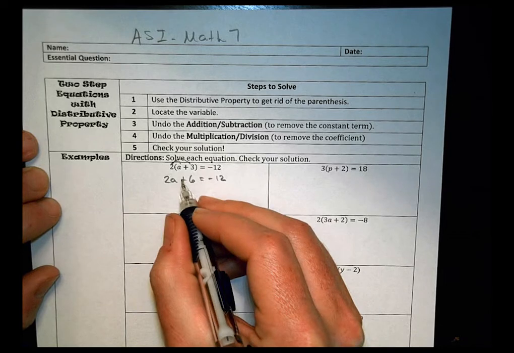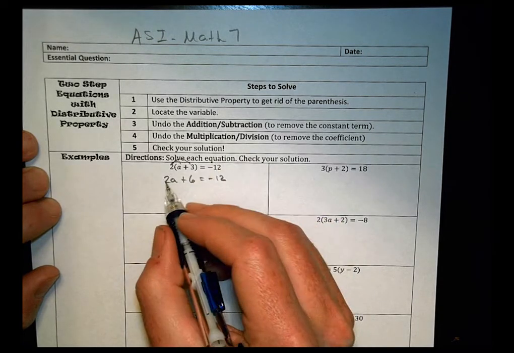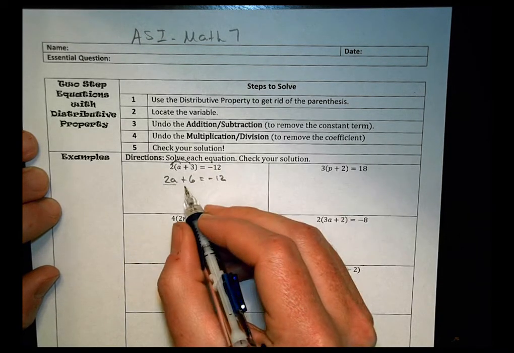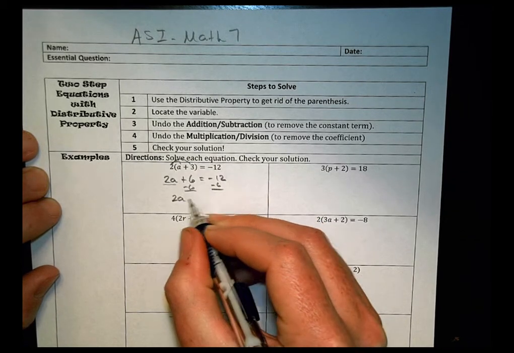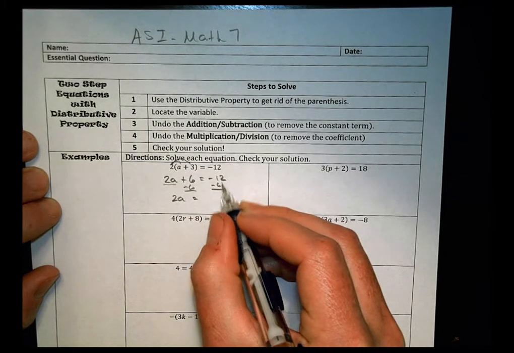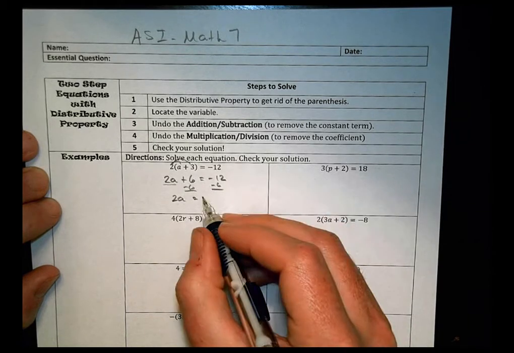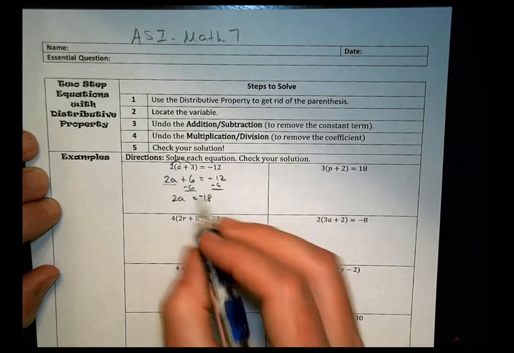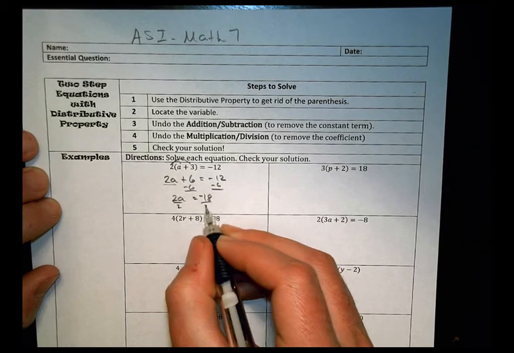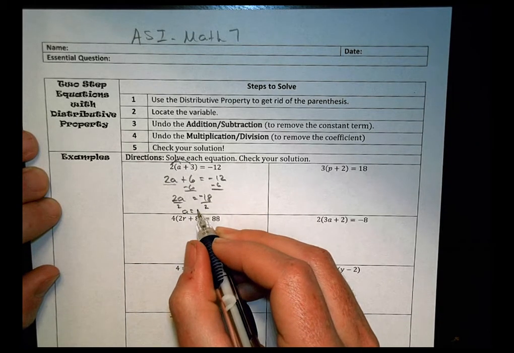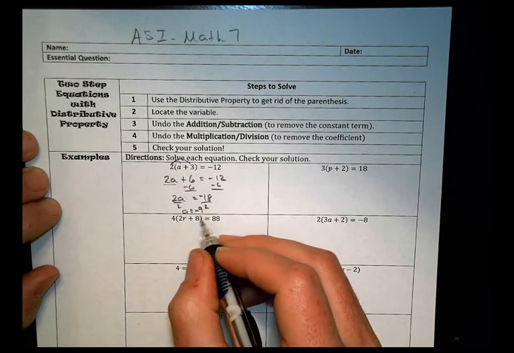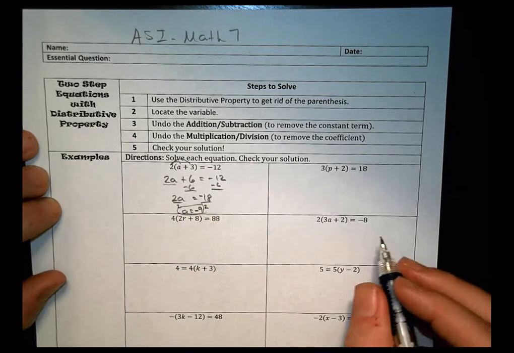Now from here, we're going to undo the addition and subtraction. Keep the variable by itself. So we'll do minus 6 on both sides. So we have 2a equals, the signs are the same, so add those up, find the sum. 12 plus 6 is 18, keep the sign the same. We'll divide both sides by 2, so we're left with a equals negative 18 divided by 2, which is negative 9. So there's our first one.